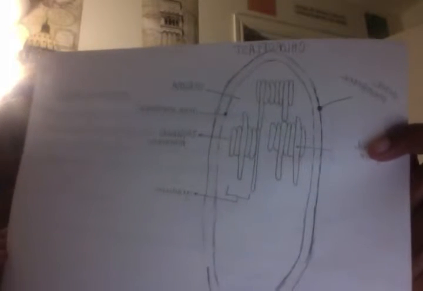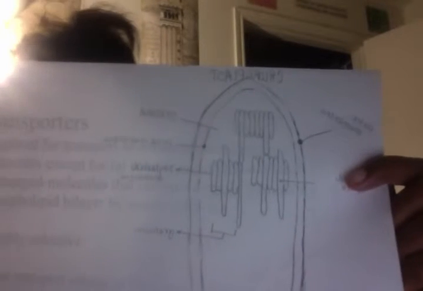I know this is kind of a bad picture, but this is my drawing of the chlorophyll, which is in the leaves. And most photosynthesis will take place in the leaves. CO2 needs to come into the leaf through the guard cells, which allow gas exchange.